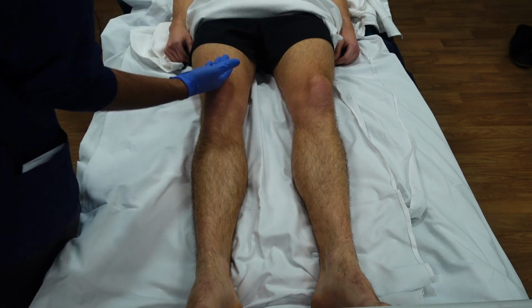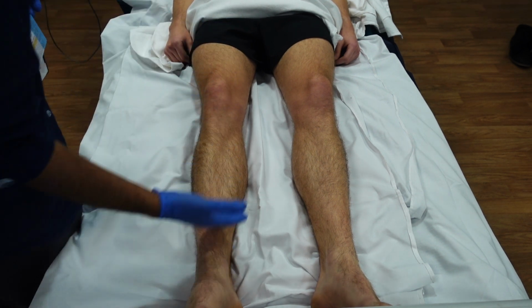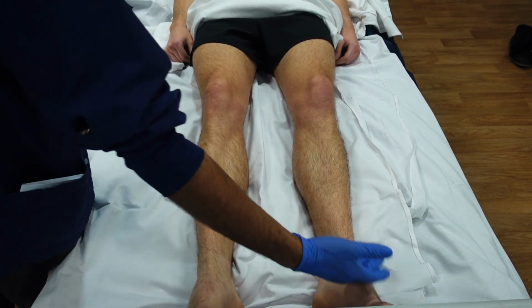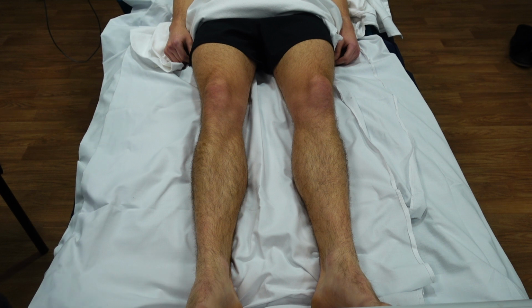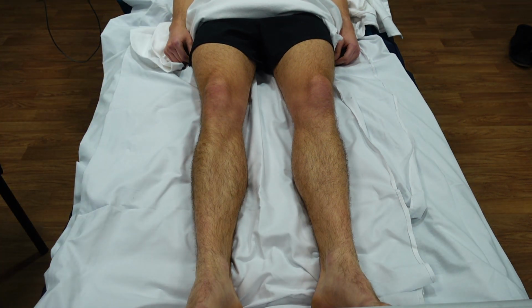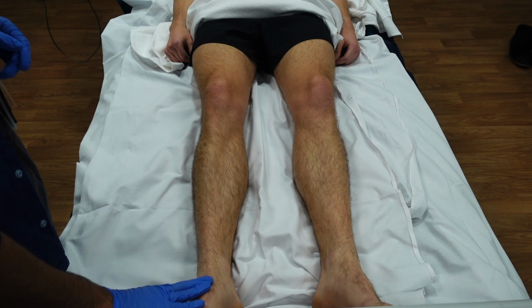Next, we can assess vascularity by feeling the limb for its warmth from proximal to distal, noting any sharp demarcation. Check the capillary refill time, which should be under 3 seconds. Palpate the peripheral pulses.